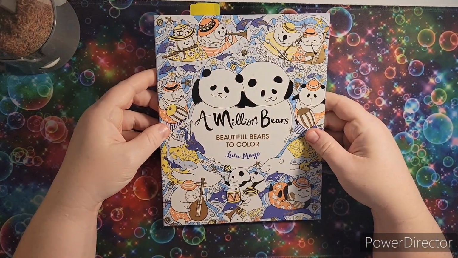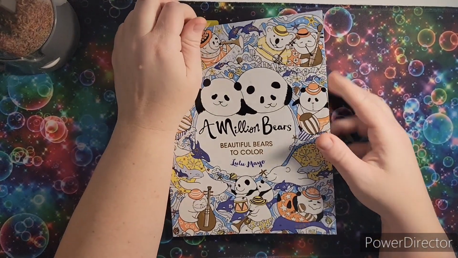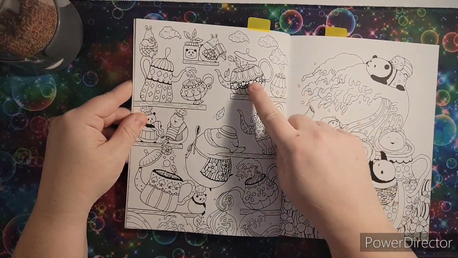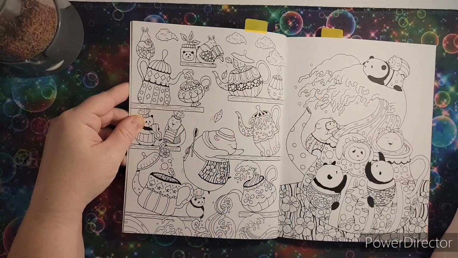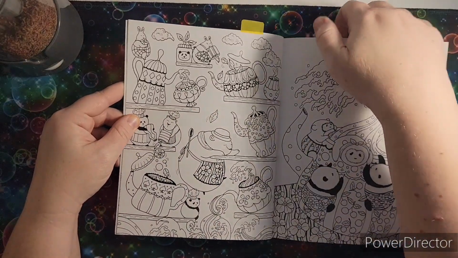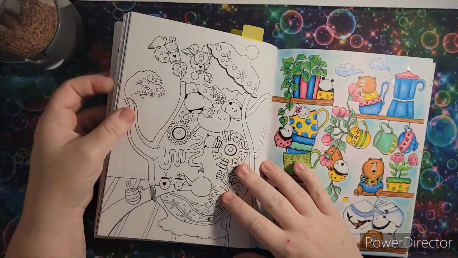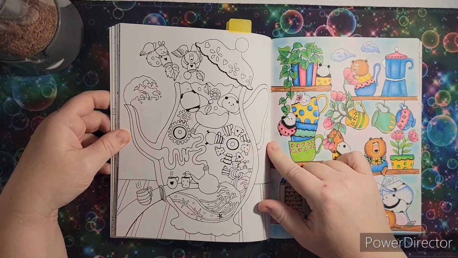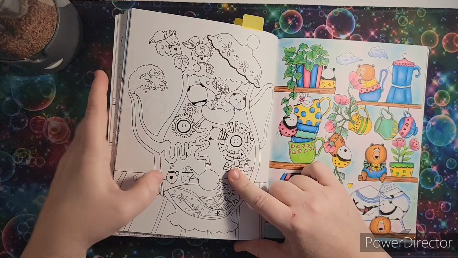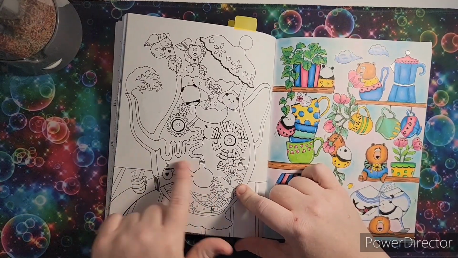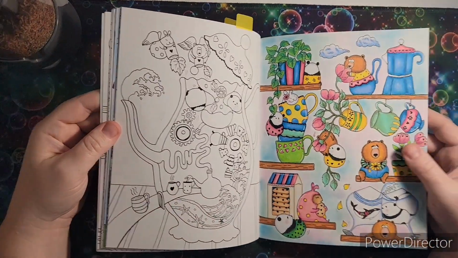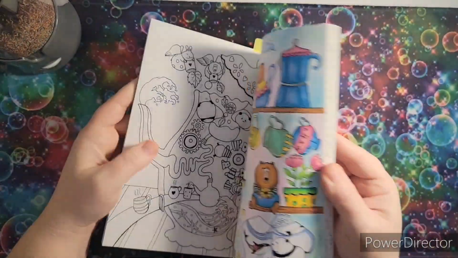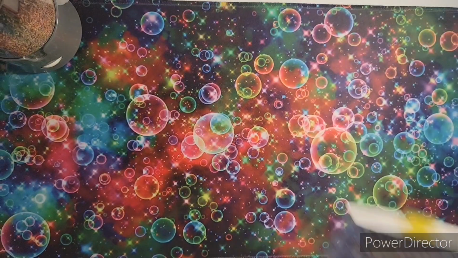We have A Million Bears. These are all by Lulu Mayo, by the way. This one right here has a lot of tea kettles on shelves, so that would work. And then we have this one, which I have bleed through, but this is a giant tea kettle as well. And there's a heart, and they're like manufacturing these teas. This one has teacups and tea kettles too. So, yeah, I think those are the only ones I flagged.